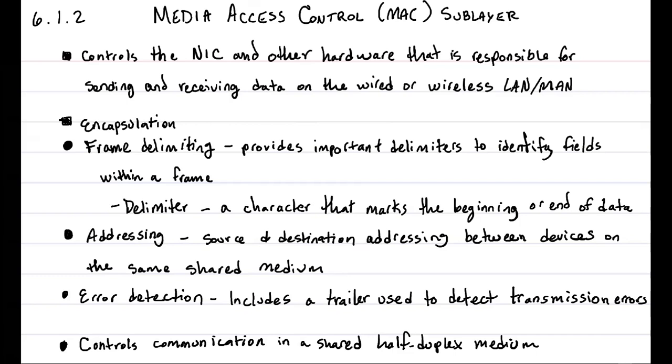Addressing: when encapsulating the frame, this is where addressing happens. So the source MAC address and the destination MAC address are added, and they will change depending on what network you're in or what device it's going to. Error detection happens in this layer too. It includes a trailer used to detect transmission errors, and we'll go over that in a little bit.